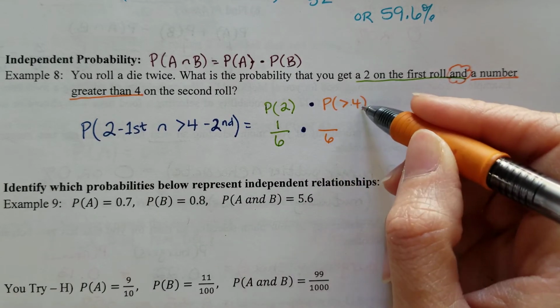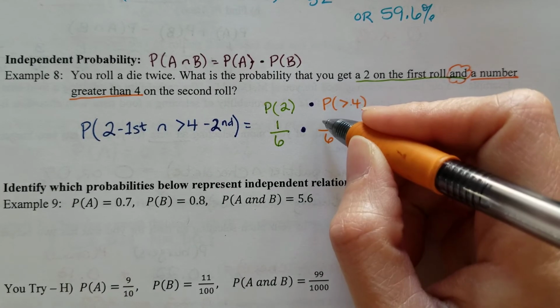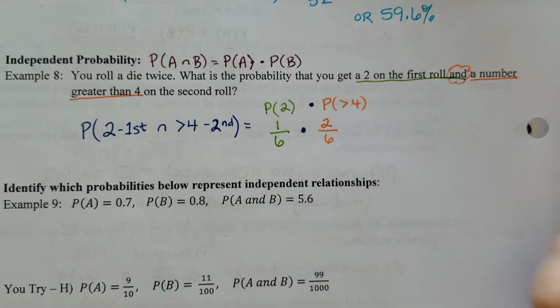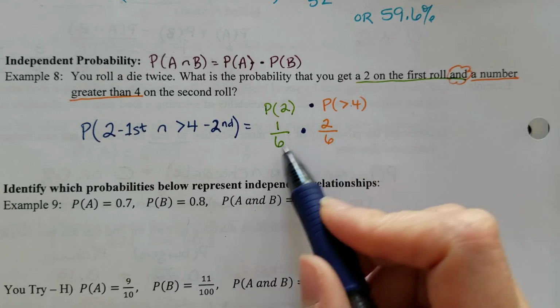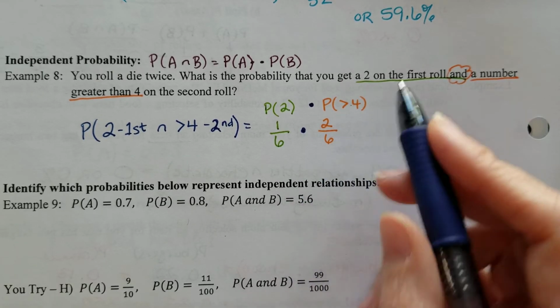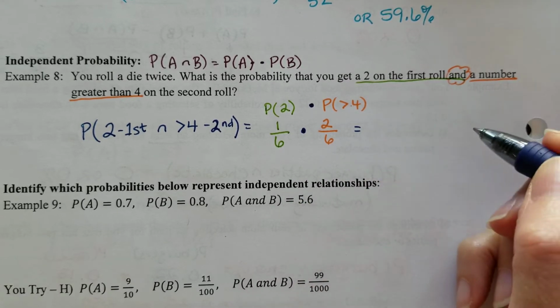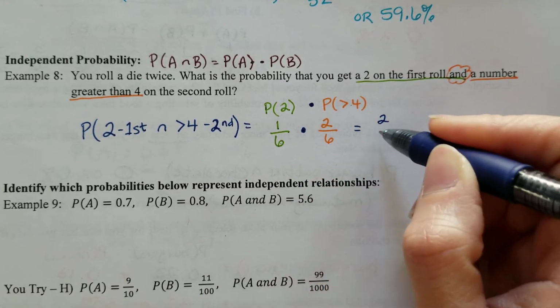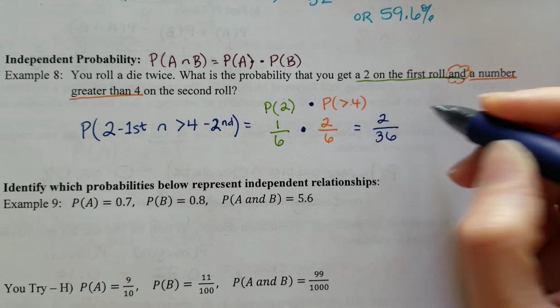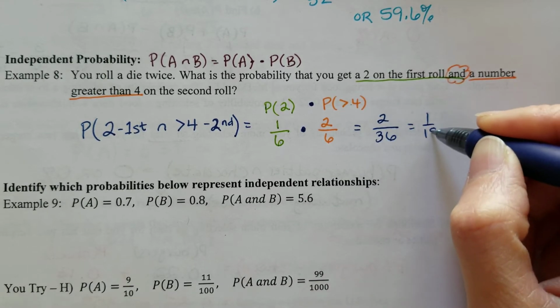But there's only 2 numbers that are greater than 4, and that's 5 and 6. So we have a 2 in 6 chance of that occurring. You absolutely can reduce your fractions either by reducing vertically or cross-canceling if you'd like to. For this first one though, I'm just going to go ahead and multiply straight across. So 1 times 2 is 2, 6 times 6 is 36, and that would reduce down to 1/18.